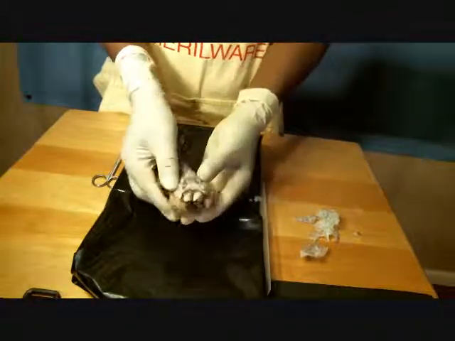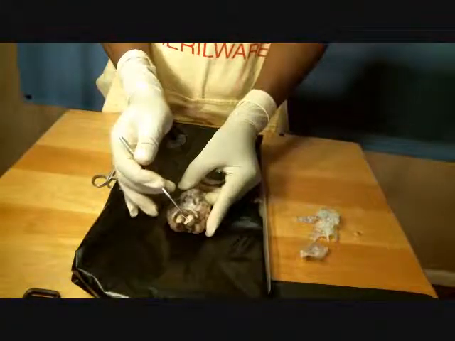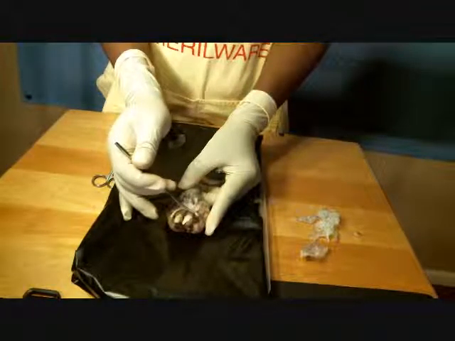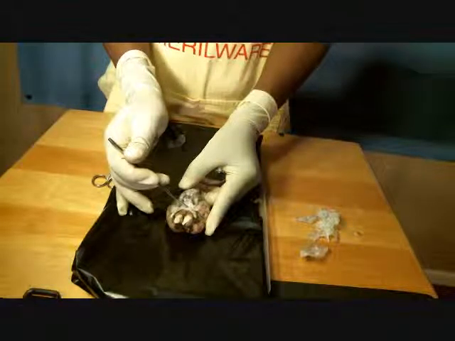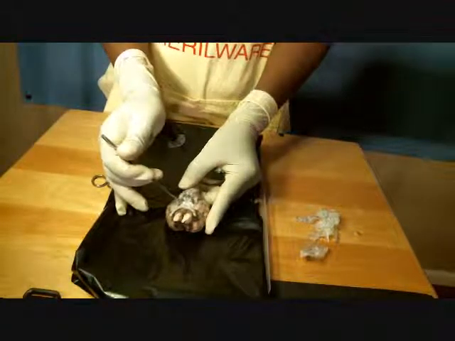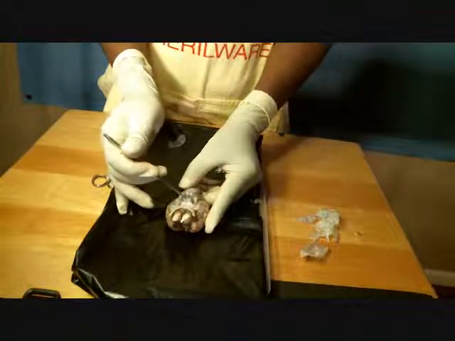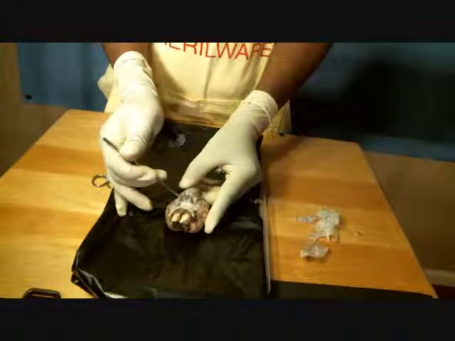As we look at this ventral view, I have the olfactory bulb. I've got an optic nerve, the optic chiasm. Here, a lower portion of the optic tract. Here I have the hypophysis rather, or pituitary gland.